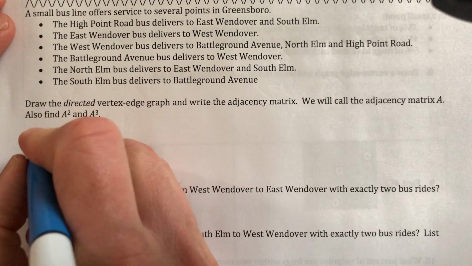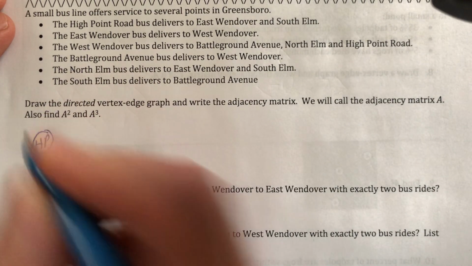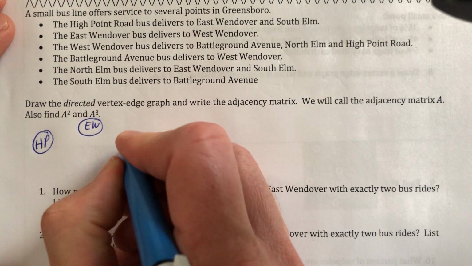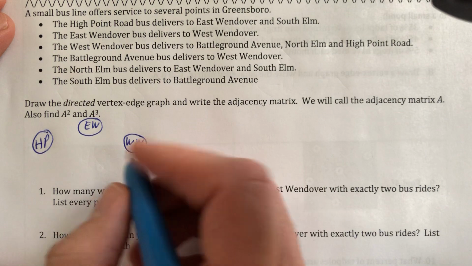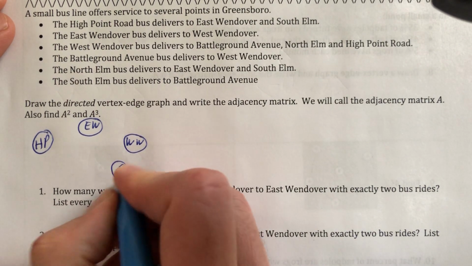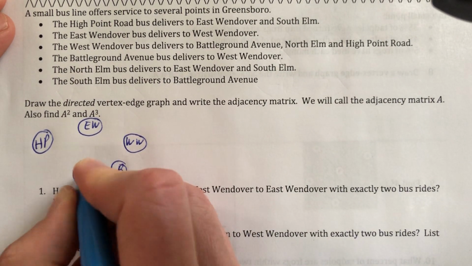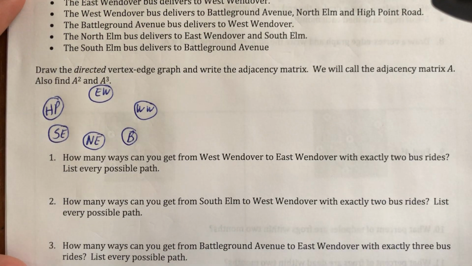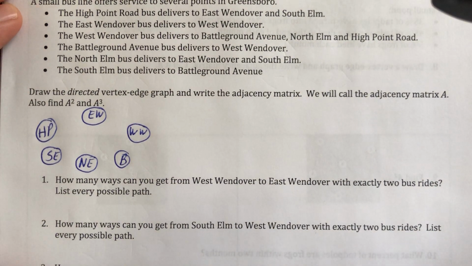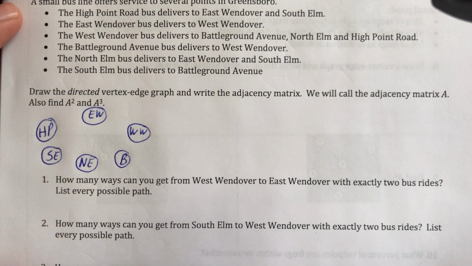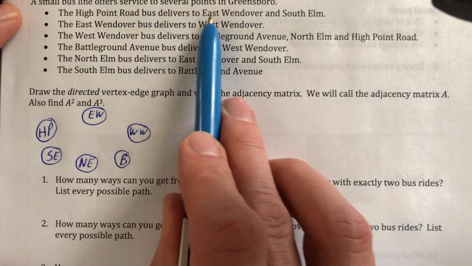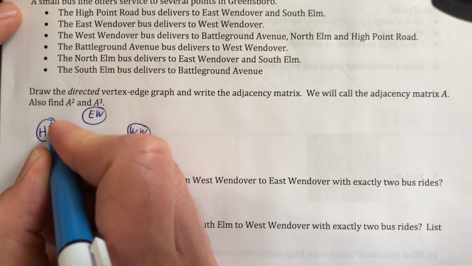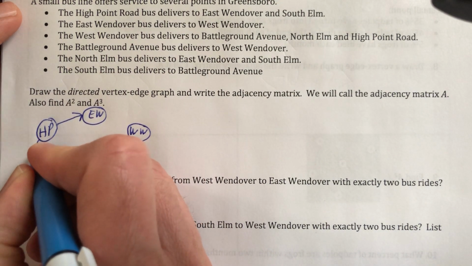Here we go. We're going to have a bus hub at High Point Road. We're going to have one at East Wendover. We're going to have one at West Wendover. We're going to have one at Battleground. We're going to have one at North Elm, and we're going to have one at South Elm, and I probably didn't leave enough space for this, but that is okay. We're going to deal with it. All right, reading through these bullet points, I'm going to read quickly. Follow along. High Point Road bus delivers to East Wendover and South Elm. So High Point goes to East Wendover and goes to South Elm.